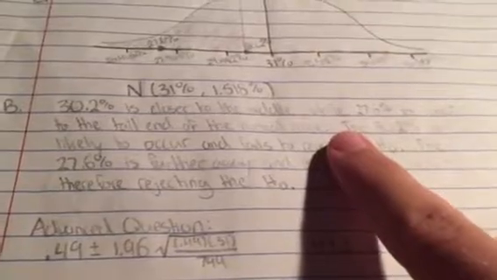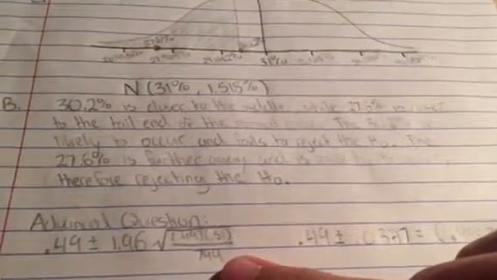So basically we're referring to our sketch here. And so what I said was 30.2% is closer to the middle, as you can see, I marked it up here, while 27.6% is closer to the tail end, which is all the way over here, of the normal curve. And so 30.2% is likely to occur and fails to reject the H0. And remember, our H0 is that mu will equal 31%. And then the 27.6% is further away and is unlikely to occur, therefore rejecting the H0. So it rejects mu equals 31%.